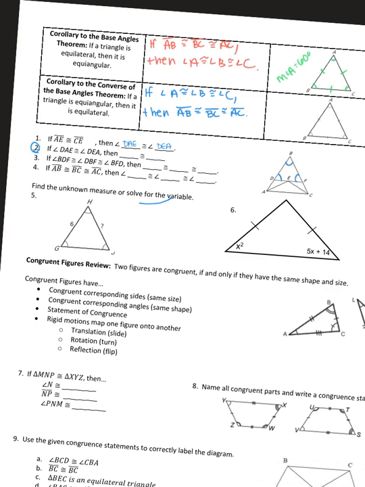Okay, so if we have 3 congruent angles, then we know we have 3 congruent sides. Then segment BD is congruent to segment BF, is congruent to segment DF. And I'm going to let you do number 4 as well. All right, number 5, I think you can probably handle that one. And number 6, I will work out with you.